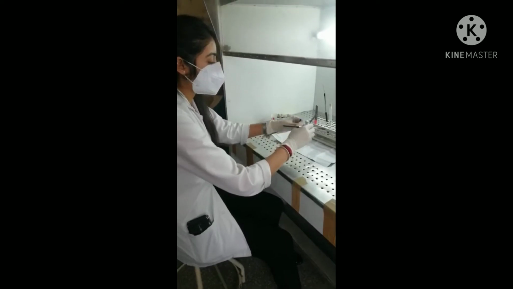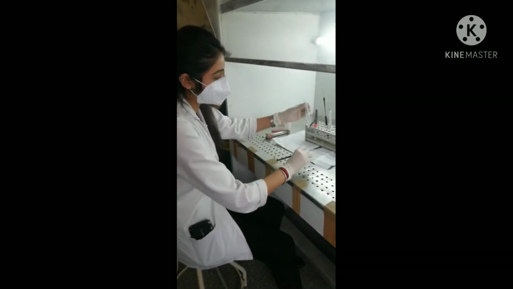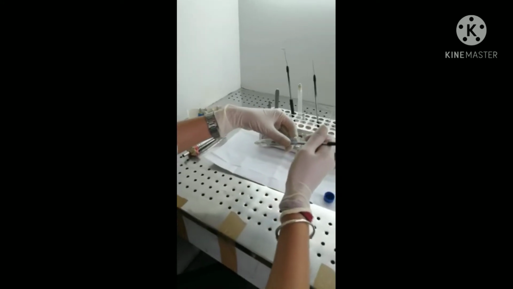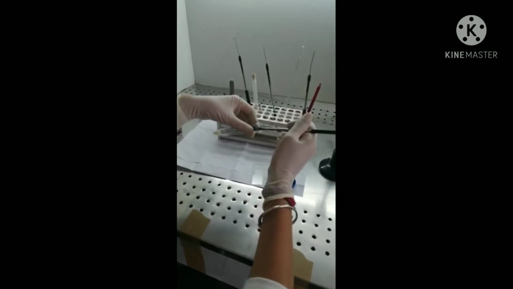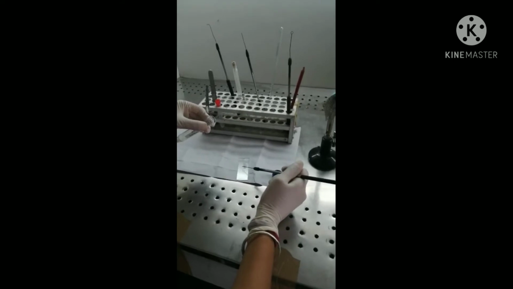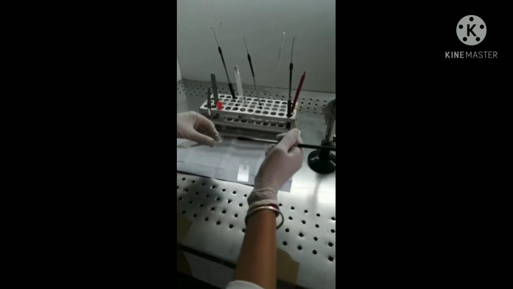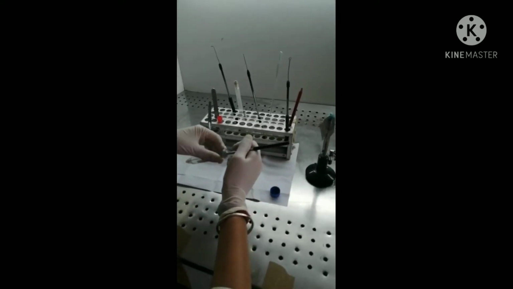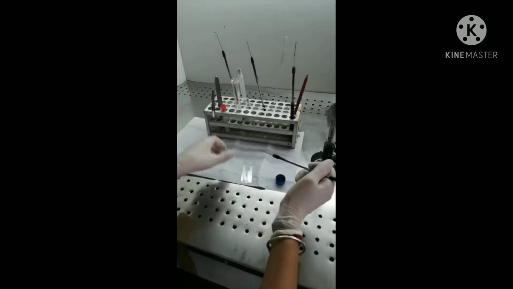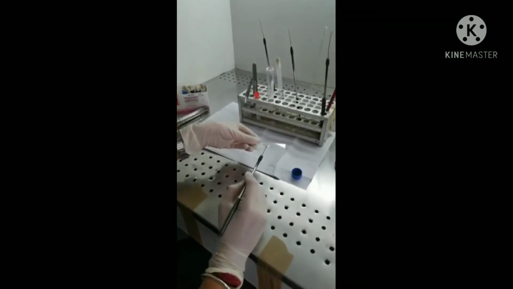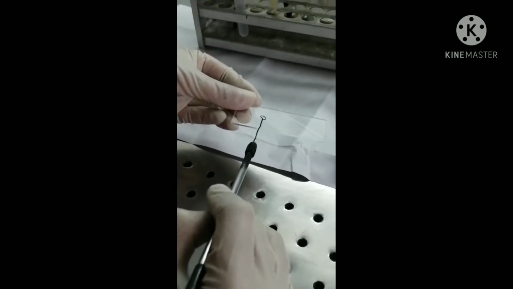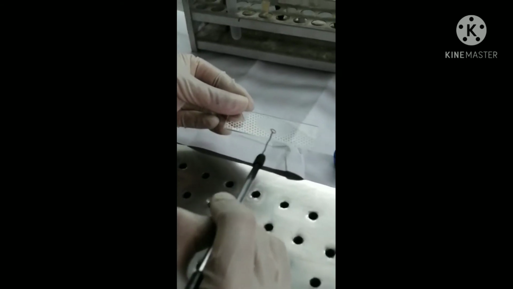Take a sample. You have to take a thick part, not saliva, if you are taking a sputum sample. Take a loopful of the sediment part and put it on a glass slide. Make a smear. The smear should be oval shaped, 2 to 3 cm long. Do not touch the edges of your slide and it should be thin.